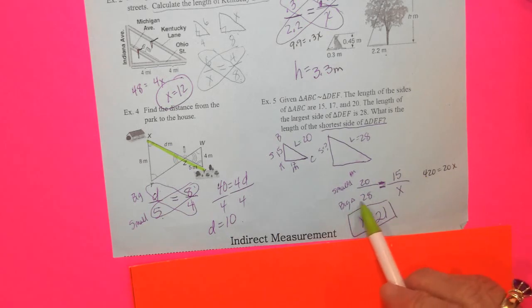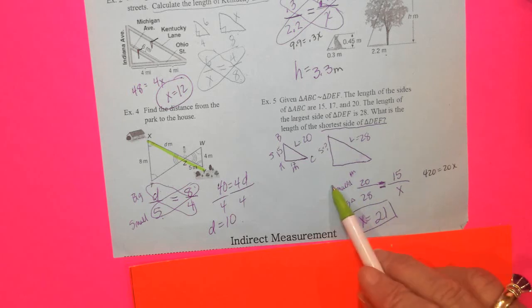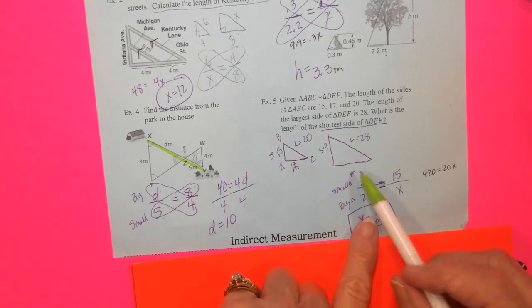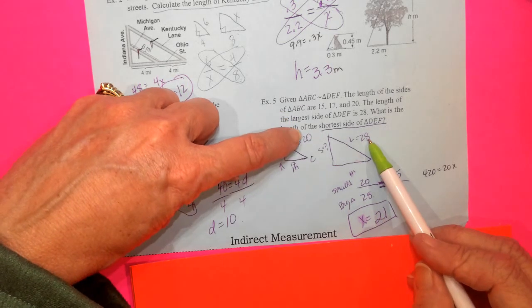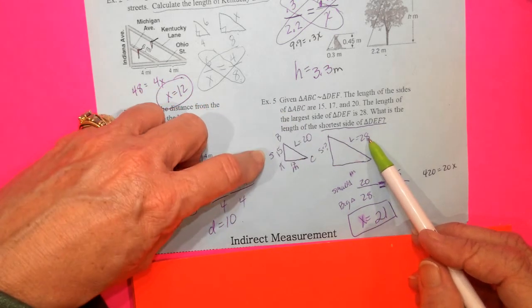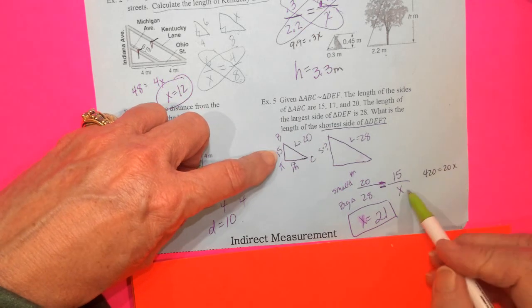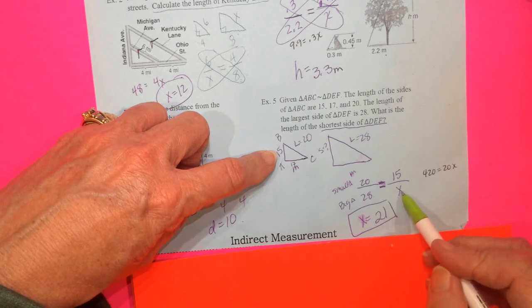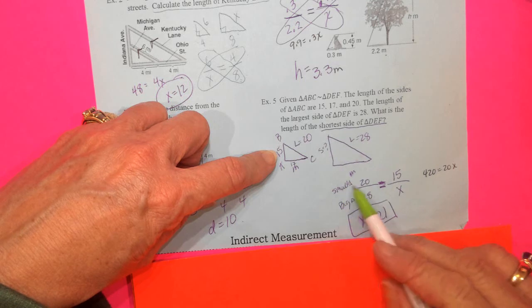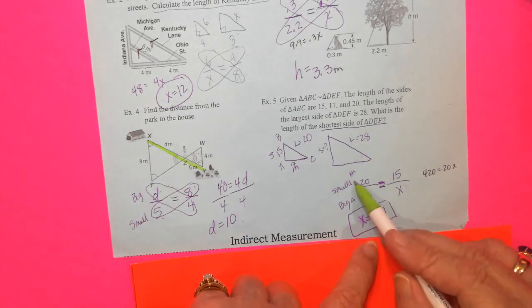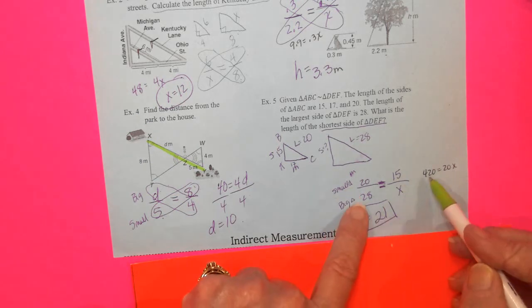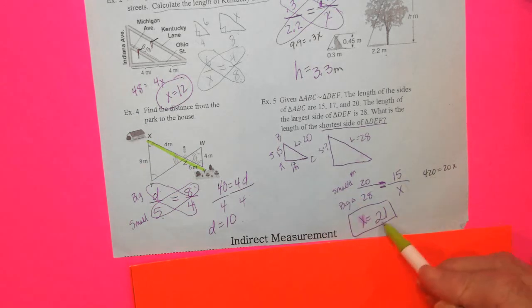And here we're doing our big triangle information in the denominator, small triangle information in the numerator. So since our biggest side is 28 and our biggest side is 20, 28 and 20 are compared. On our small triangle, our smallest side was 15, and they want the smallest side of this one, that's our x. So here's all the information about the small triangle in the numerator, all the information about the large. Cross multiply, get 20x equals 420, divide both sides by 20, x equals 21. There are some examples.